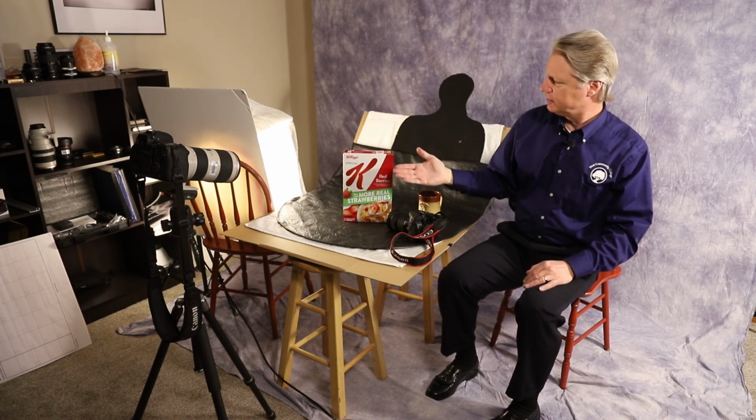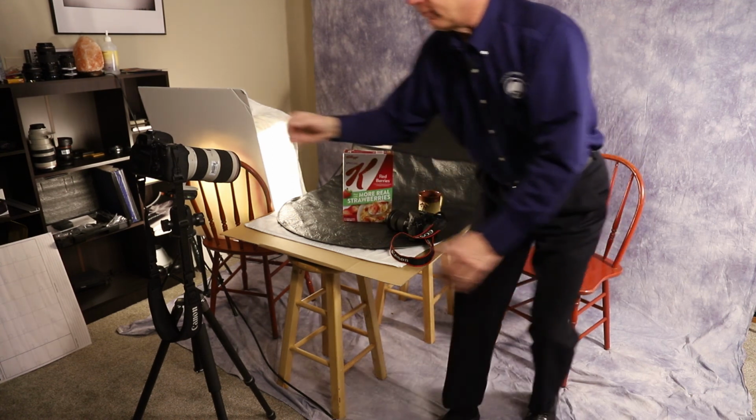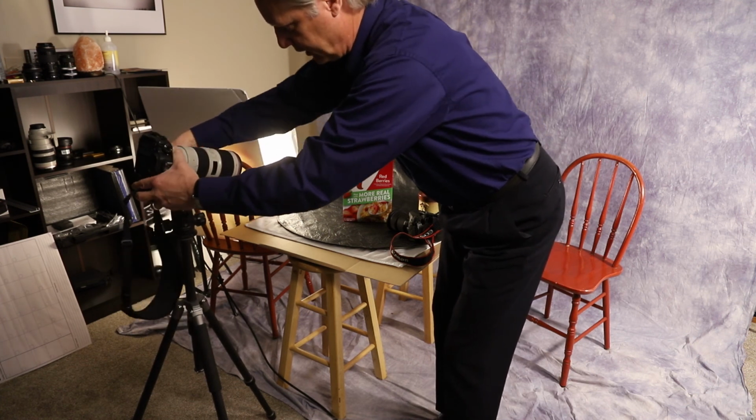Now, the problem doesn't go away because you're closer and you don't have to tilt as much. And you can see my setup here, right? The camera is noticeably tilted down to photograph the box. Now, obviously, I'm doing this for the camera, and I would most likely be shooting this vertically, right?